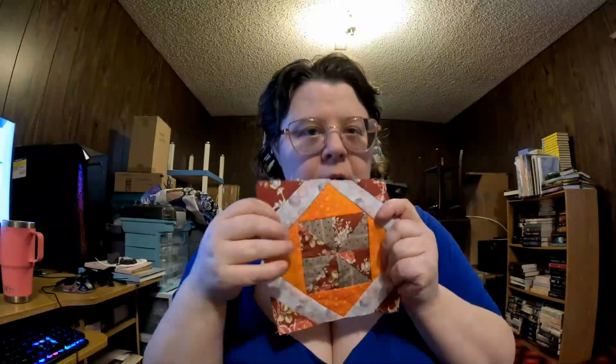And I think that's what I'm going to do going forward if I draw the same color more than once, is I will just play around with how the block looks, and if the colors need separation, I'm just going to separate them. So that's how that one looked.